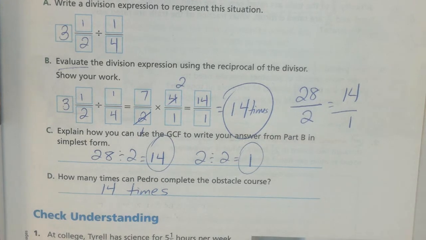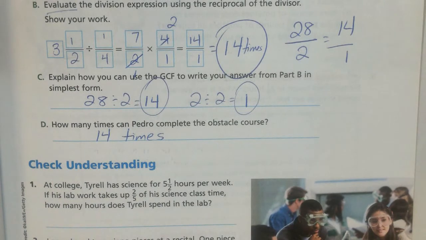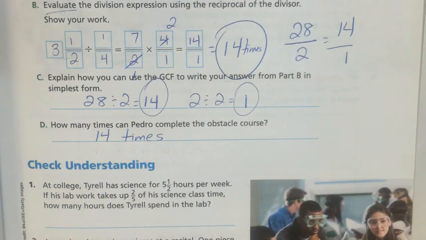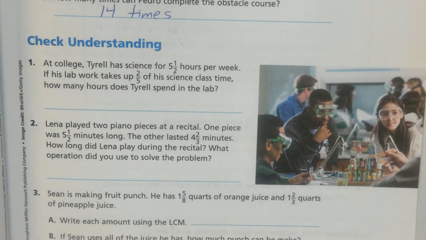Okay? Now, this is the time where you are going to pause your video, and I'm going to have you complete the check understanding portion. And once you complete the check understanding portion, you can check your answers against mine, and I'll pause my video also so I can give myself a chance to fill in those answers. Okay? And then once you're ready, restart the video and check your answers against mine.